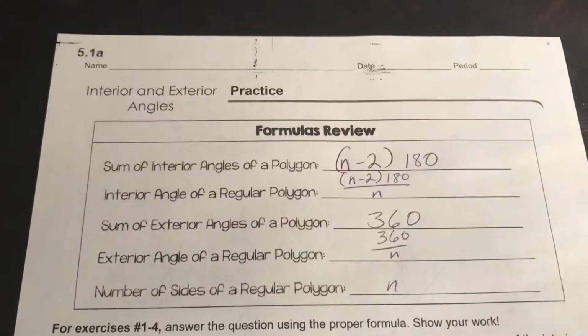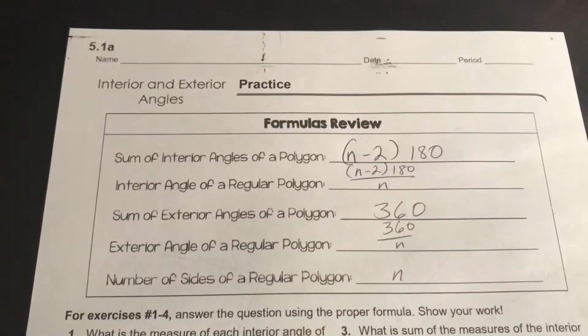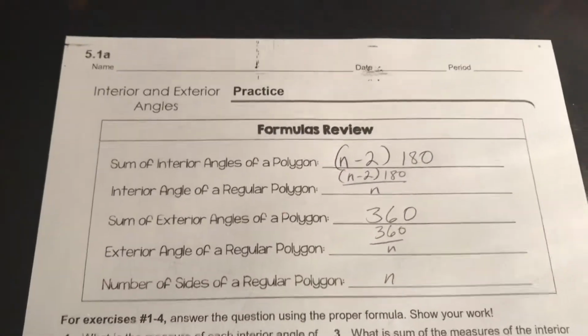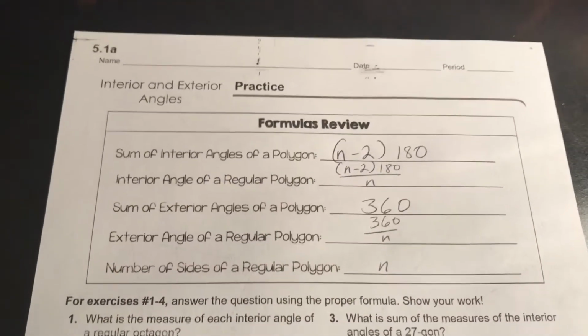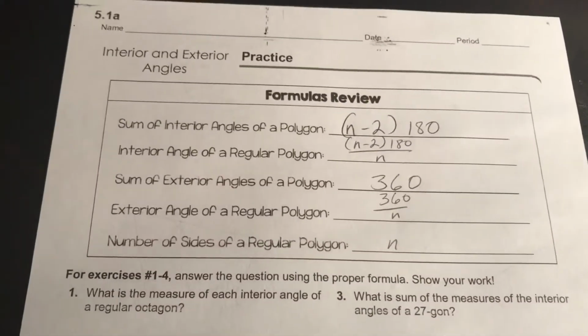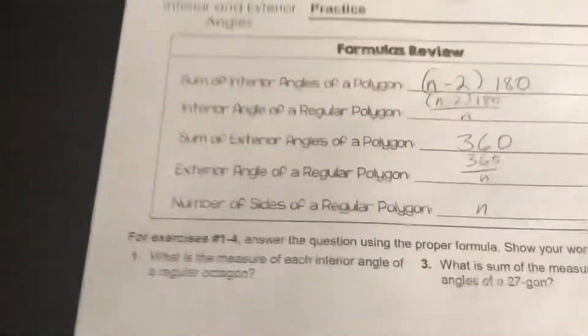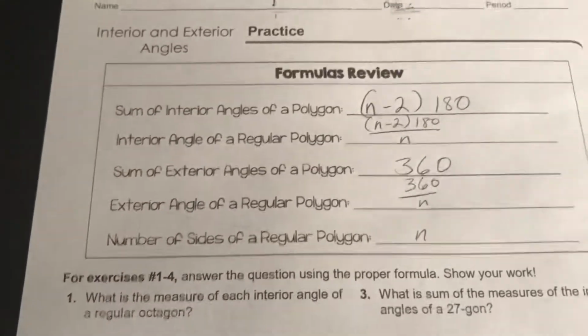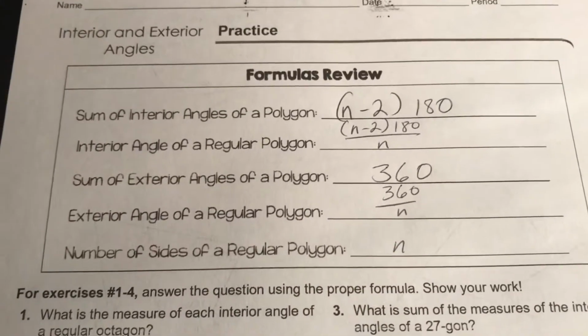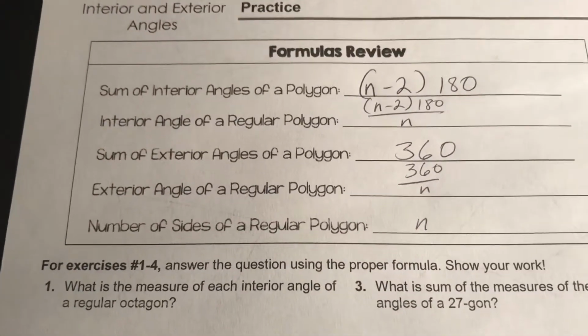If you were absent on the day that we went over this, I highly recommend going back and watching that video. I just recorded it. It's titled Interior Exterior Angle Sum Notes. This is a list of formulas that you're going to use right here. So go ahead and write these down on that page.